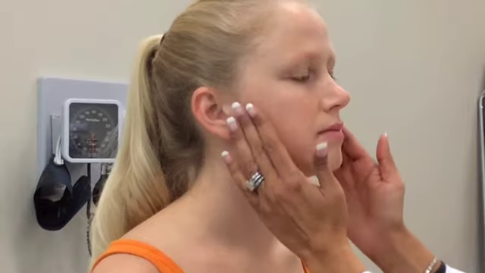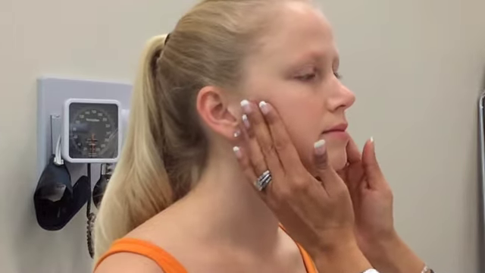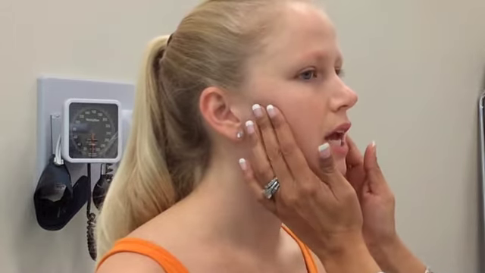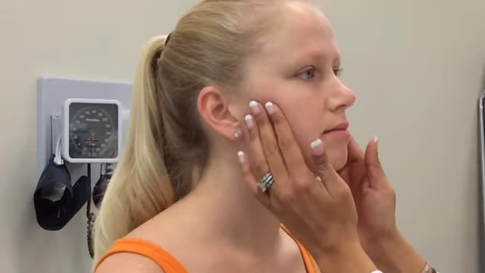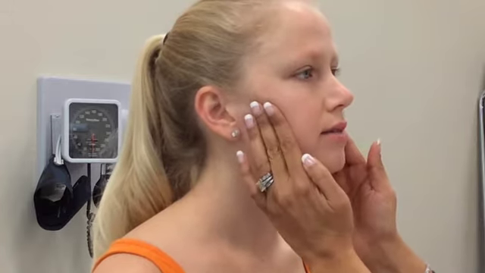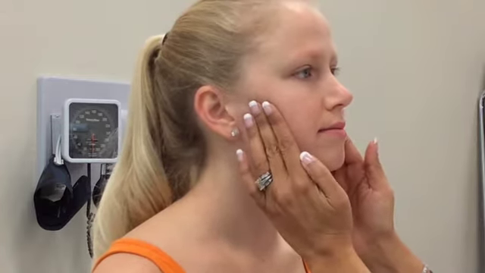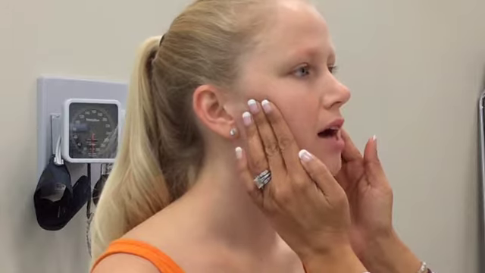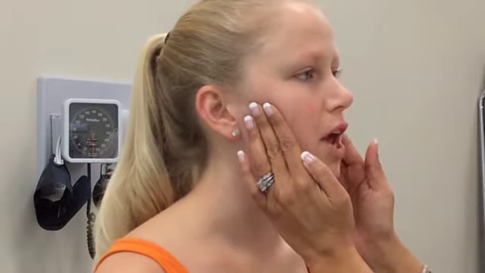Next is the temporomandibular joint. The temporomandibular joint is just below the temporal artery and anterior to the tragus. Palpate the joint as the person opens the mouth and note normally smooth movement with no limitation or tenderness. Open. Close. Any pain or tenderness? No.